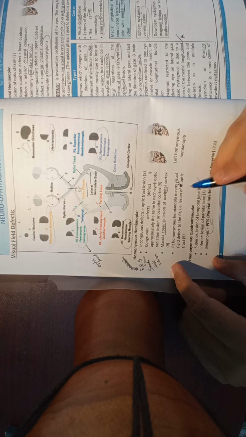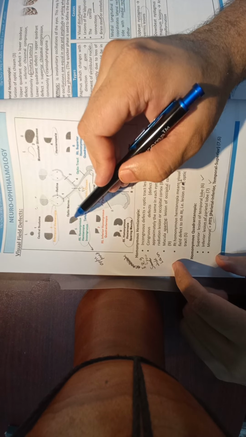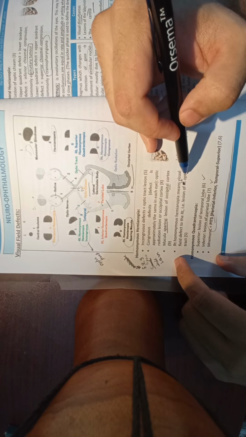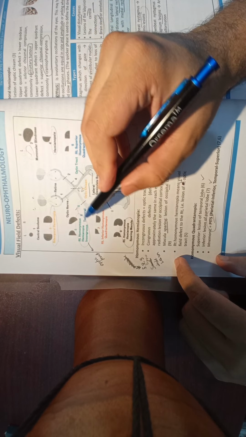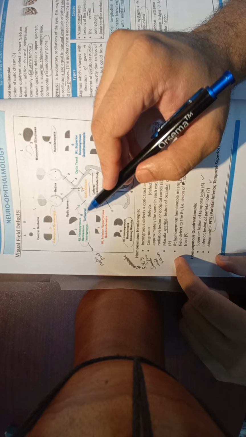Right, there is a slight mistake over here. Basically you can see that this is right homonymous hemianopia, as in the right sides are blocked. So it means visual field defect to the right, obviously, a lesion of the left optic tract. So this is the left optic tract being cut off, which means right homonymous hemianopia.